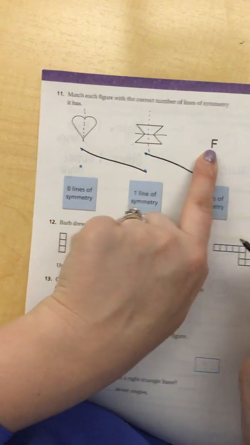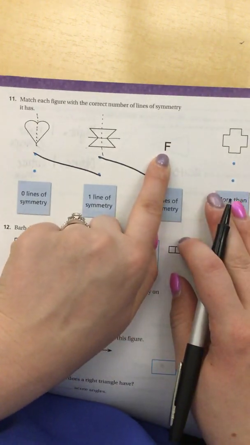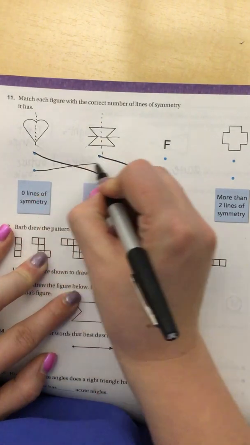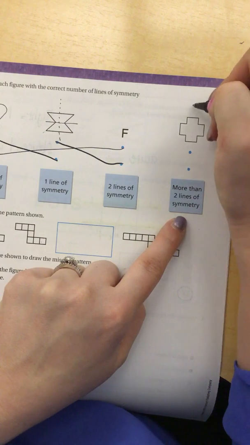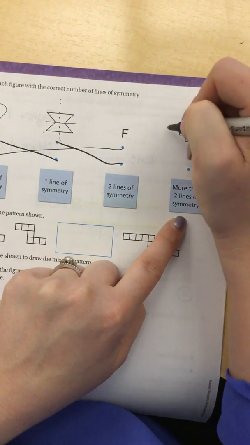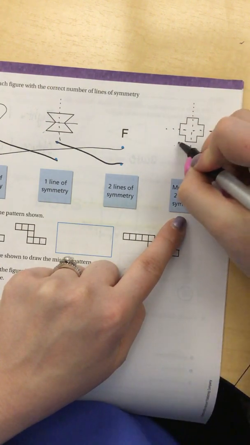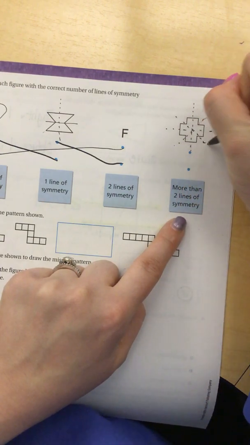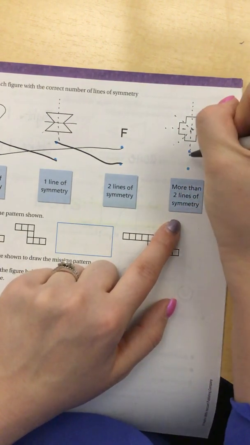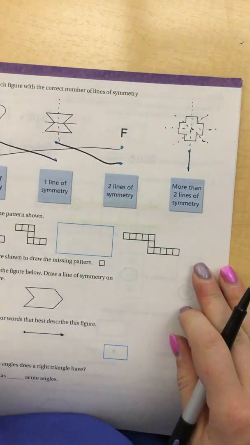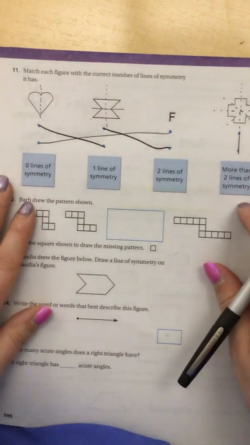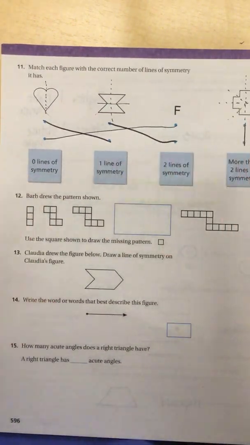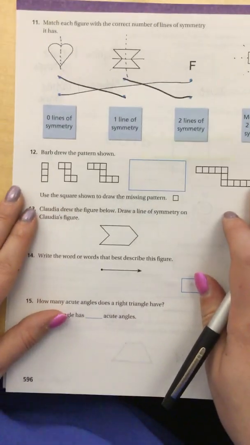Okay, on this F, there's really nowhere I can cut this or fold this to make it the same. So that means that is 0 lines of symmetry. And then more than 2 would be this one. And the reason for that, I can cut it in half. I can cut it in half horizontal. I can cut it on the diagonals. And those are all lines of symmetry. So it has more than 2 lines of symmetry. Remember, it has to be the same if I folded it on top of each other. Sometimes you can get it mixed up by thinking that it looks the same, but if it's a mirror image, that's not the same as line symmetry.